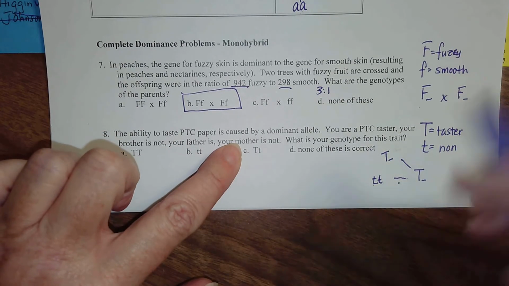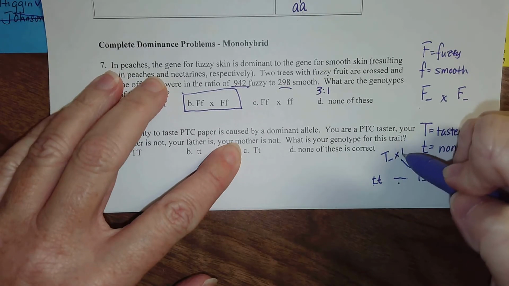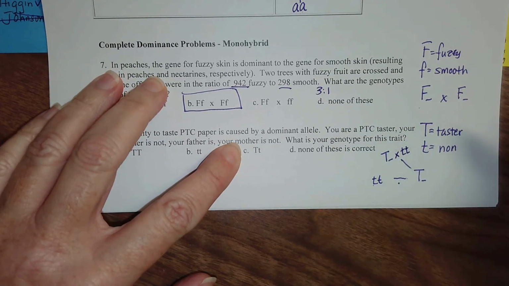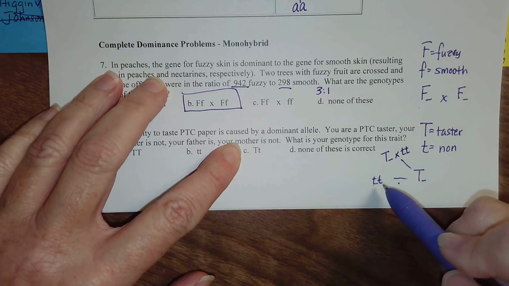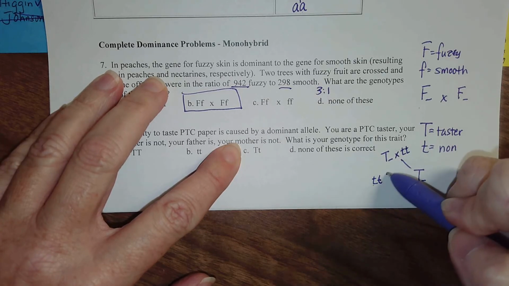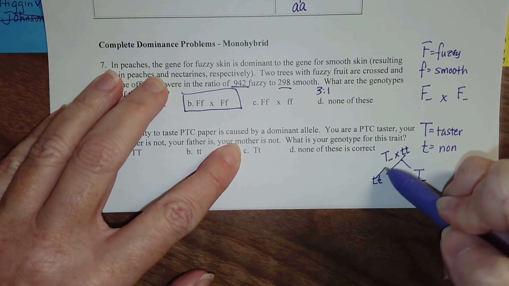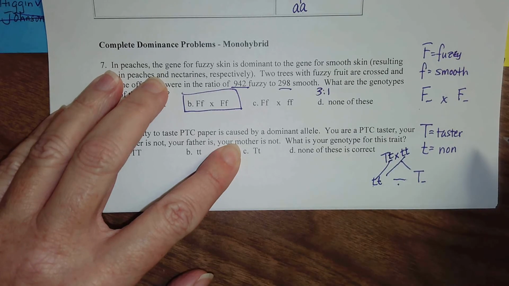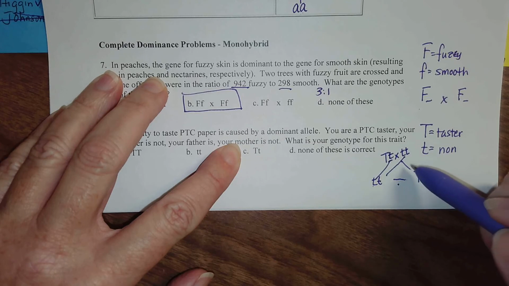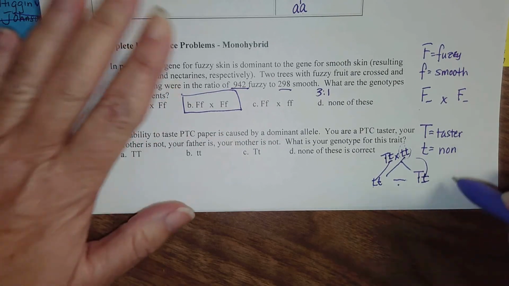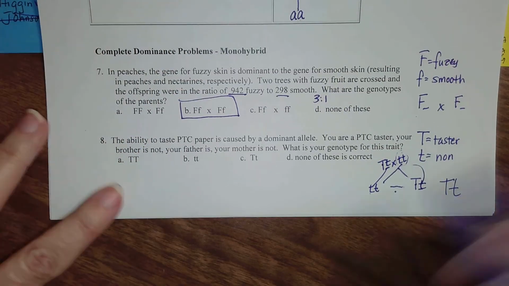Your mother is not a taster, so mom is little t, just like the brother. So brother got one little t from mom, he had to get the other little t from dad. If you got one big T, you got it from dad. So that means that from your mom, you had to get a little t. So your genotype is big T, little t.